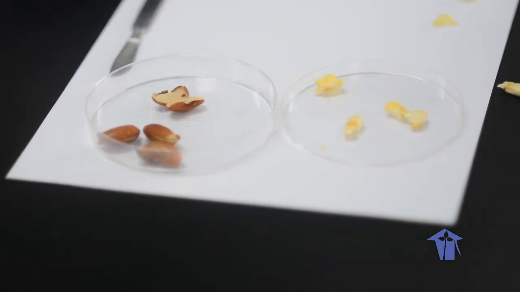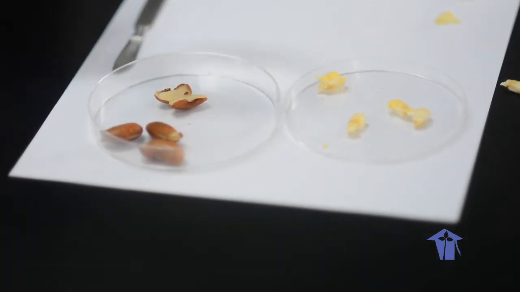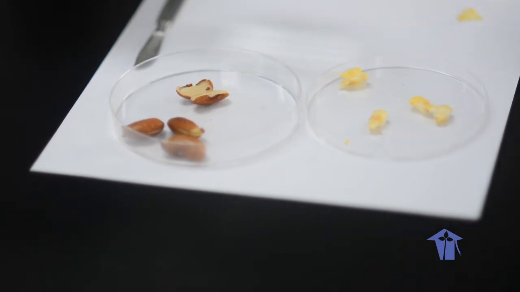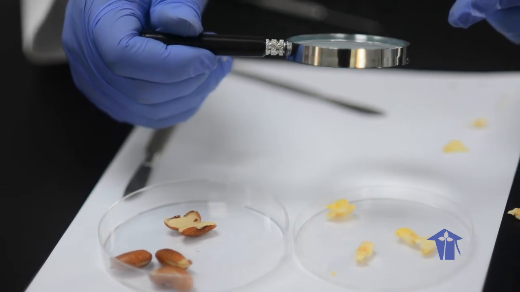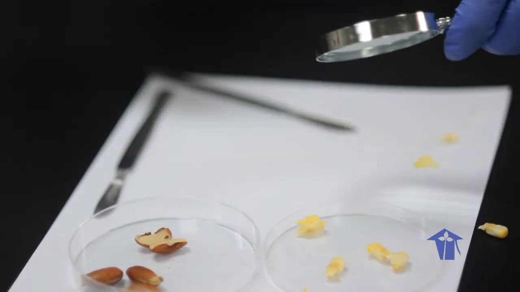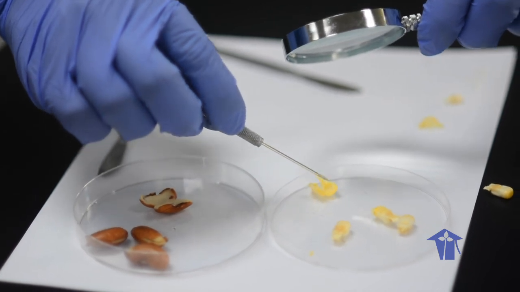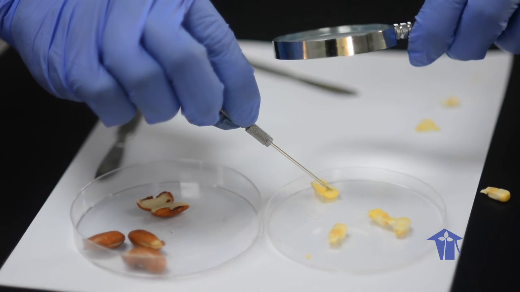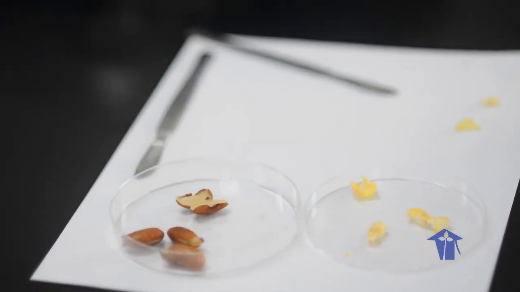For both these labs, however, once you do the dissection, it's much easier. You won't have a watch glass because you're at home, but when you do the dissection, the structures are much easier to identify using a magnifying glass, sorry. Right, so it's the embryo here and the endosperm here, right?